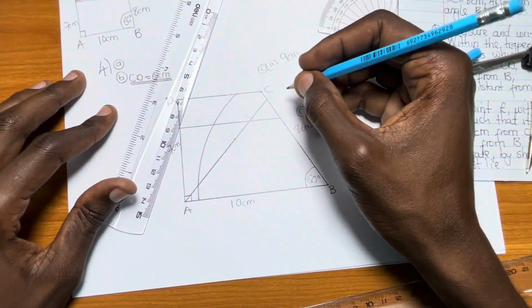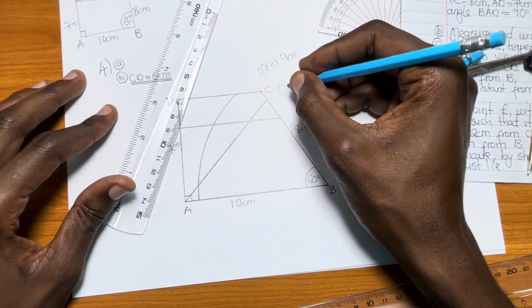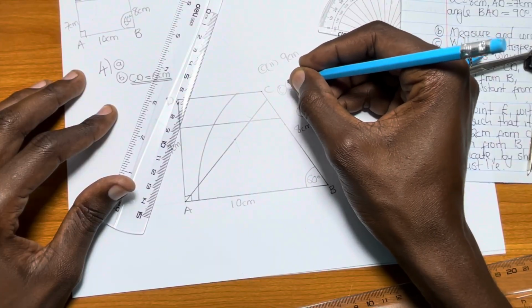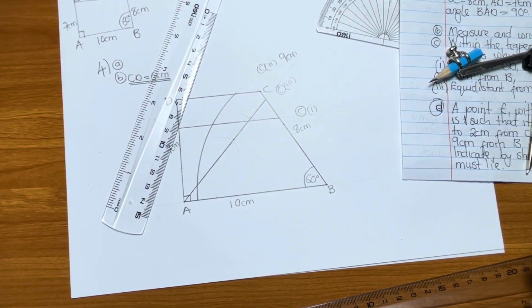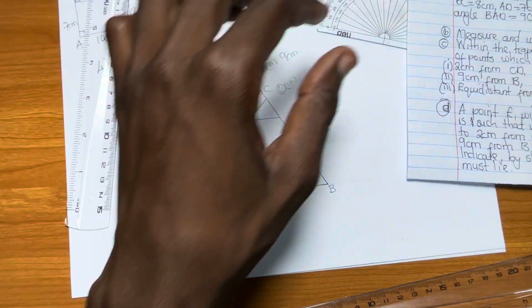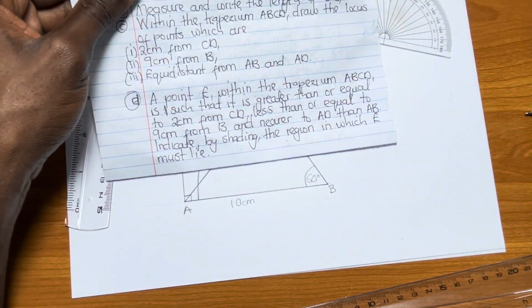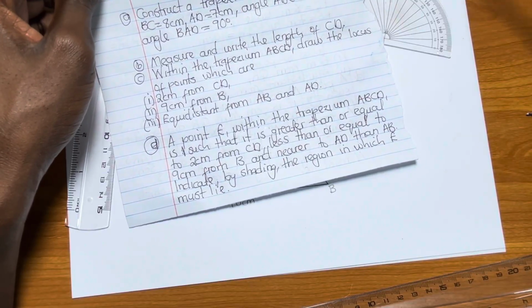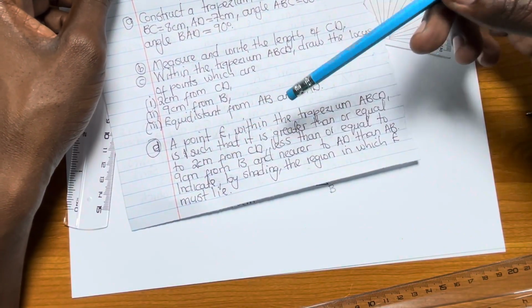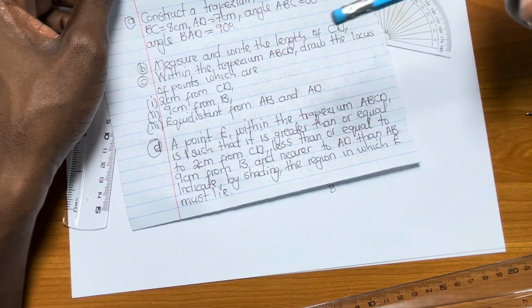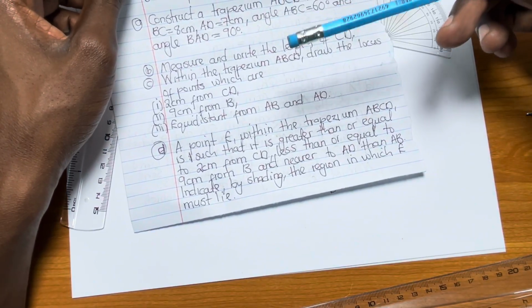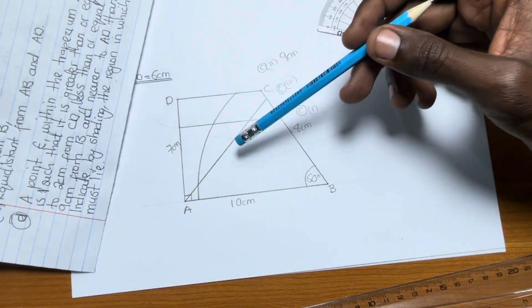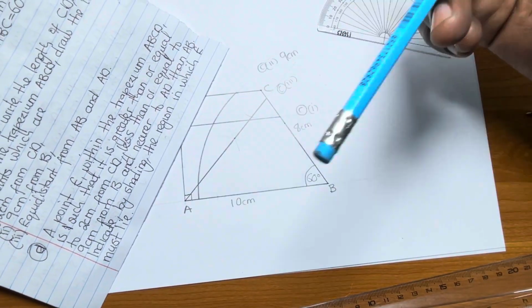So we can actually label it as C, Roman numeral 3. Okay, so we are done drawing the shape. We now go to the last part of the question, which is requiring of us to shade. So this one, you have to make sure that you read the question and understand it. Very, very important.